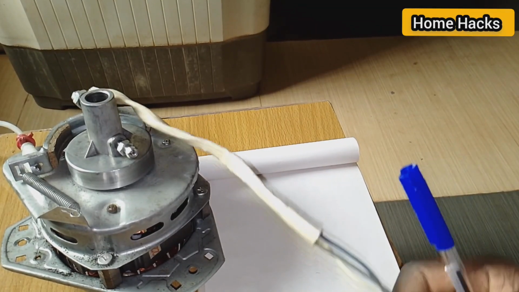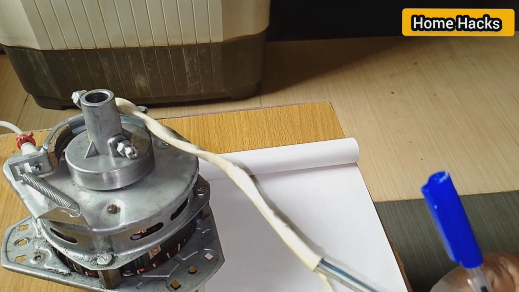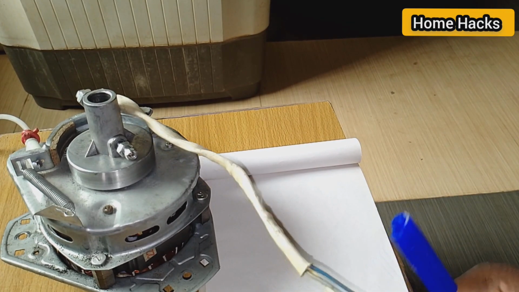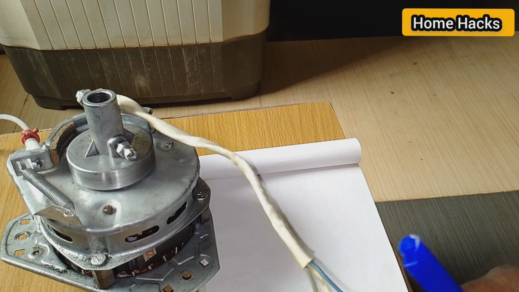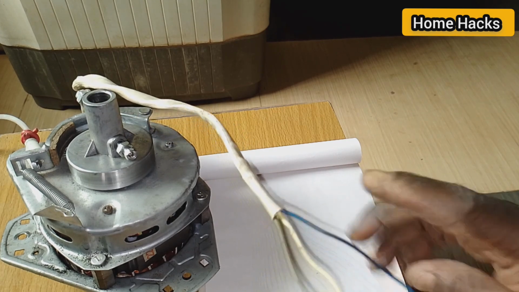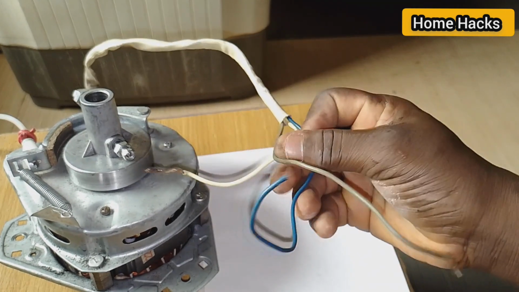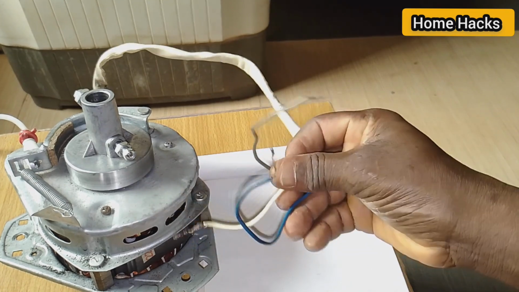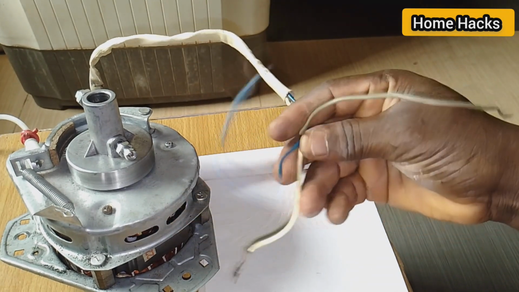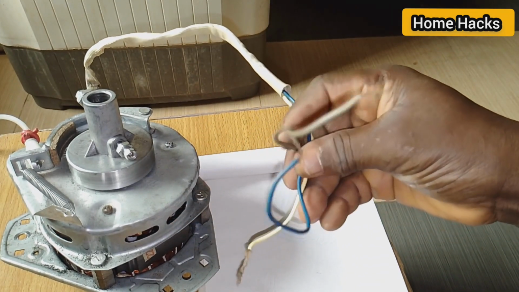So we have the spinner motor. This is the dryer motor that rotates the drum to spin the clothes to remove the water. Now we need to identify the coils of this motor so that we can connect it properly, connect the capacitor and power in order to test it.